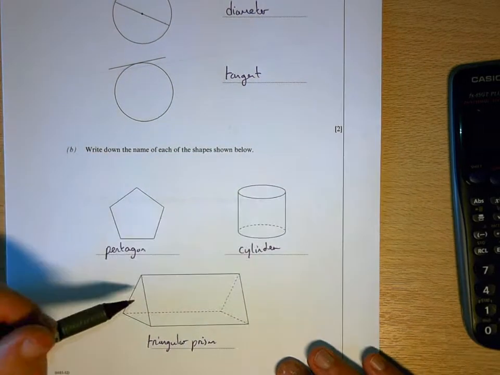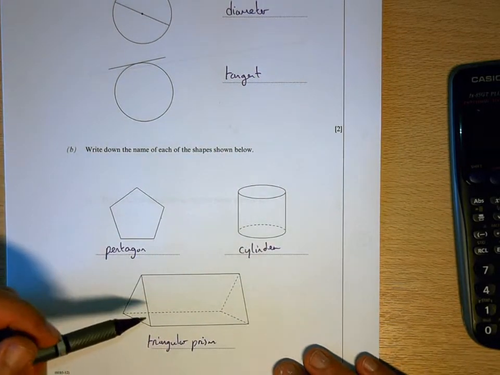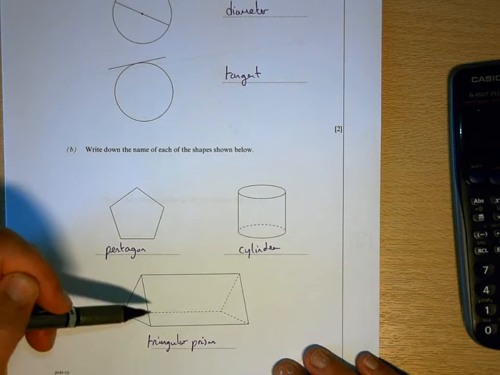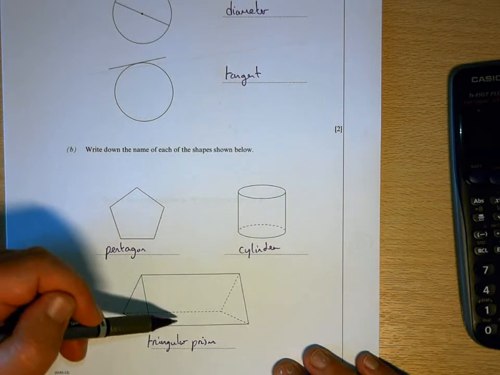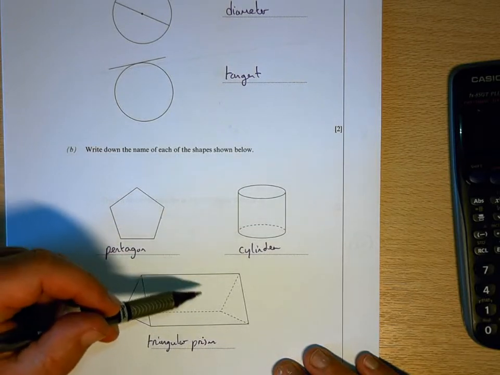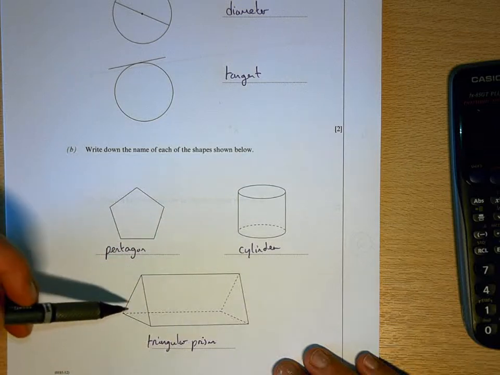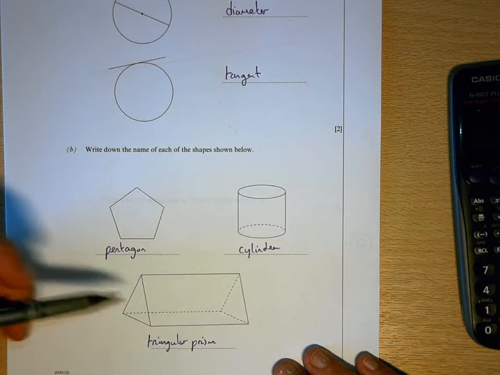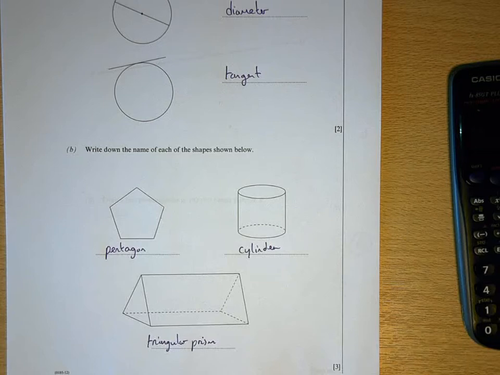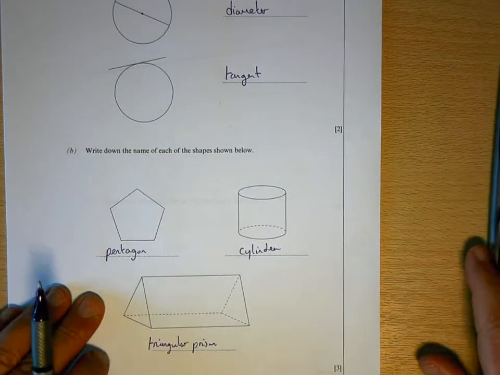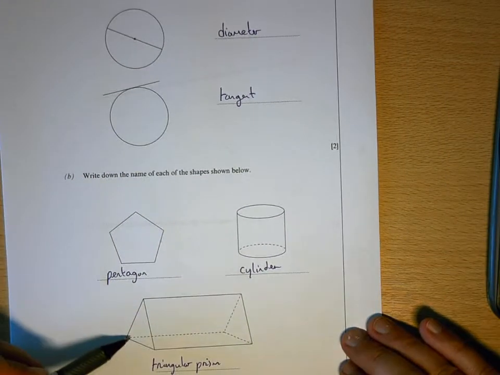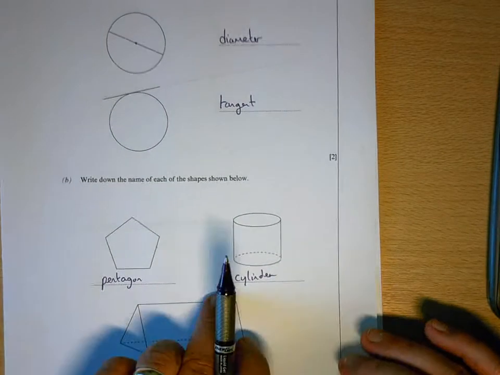A prism, just to mention, is a shape that when you cut it along that edge, no matter how many times you cut it, the cut face would be identical every time. That makes it a prism. That's a triangular prism because the cut face is a triangle.